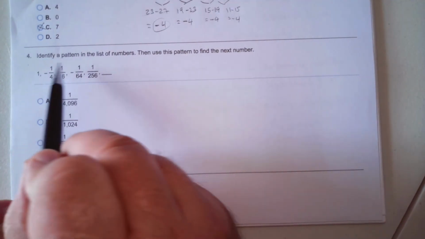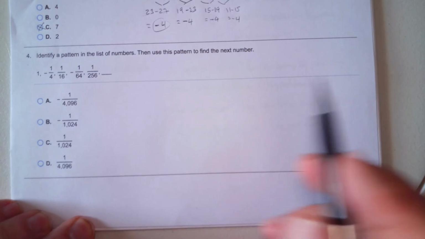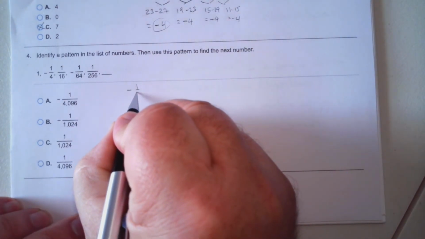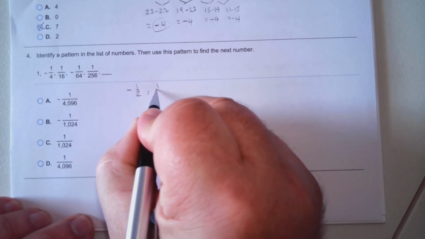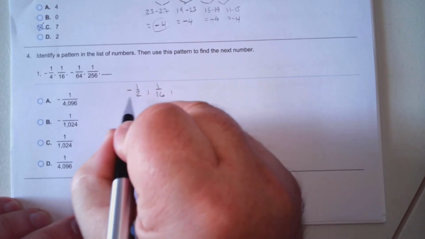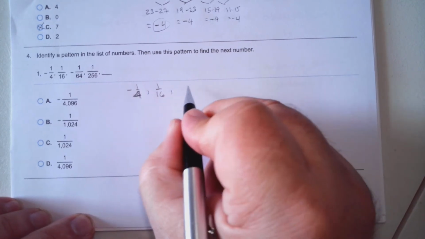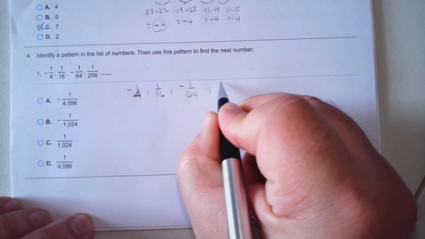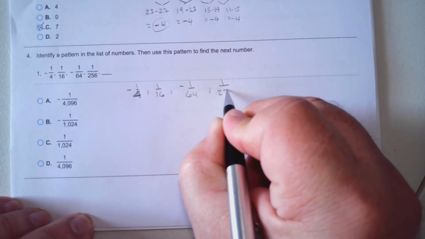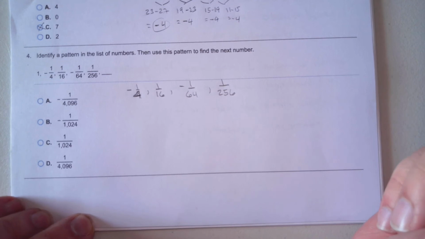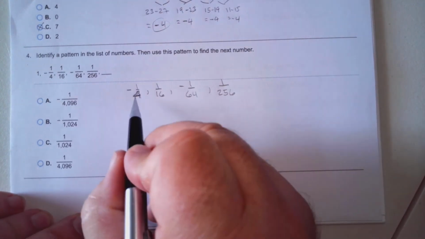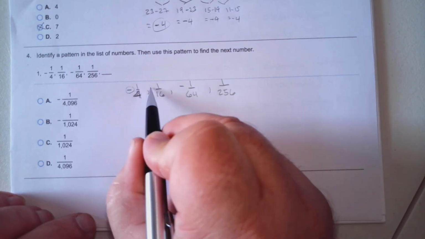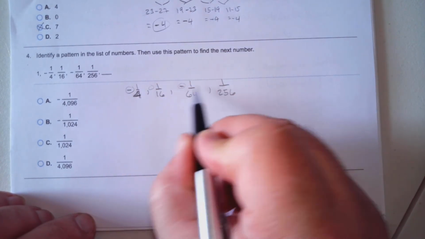Fractions. Identify the pattern in the list of numbers, then use the pattern to find the next number. But this is pretty tricky. We notice that first off, the sign changes. So it goes from negative to positive, positive to negative, negative to positive.